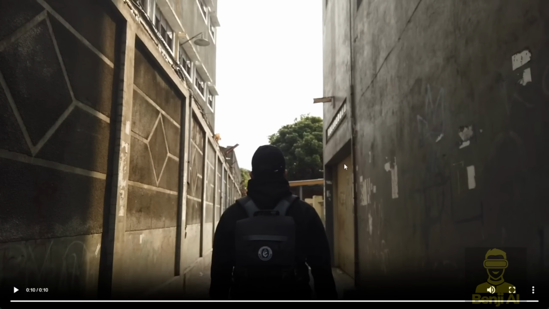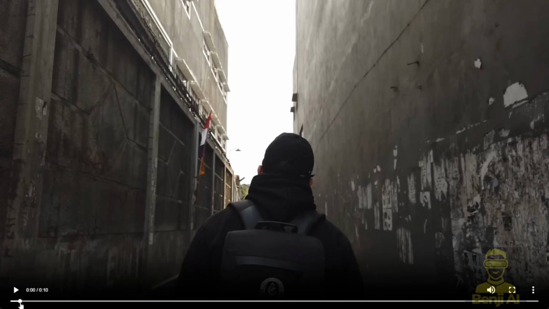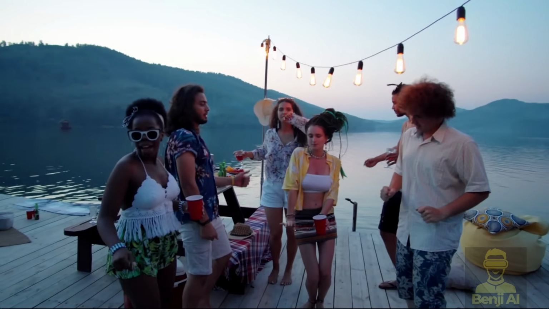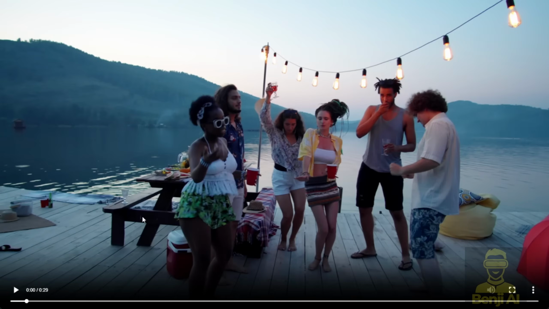When you move to some other video scenes, it doesn't fully remove certain objects. For example, take this guy here in the middle of the street. After the effect, I tested it and it still leaves some shadows even after removing the person in the middle of the street. Another example, this is source footage of a group of friends dancing.